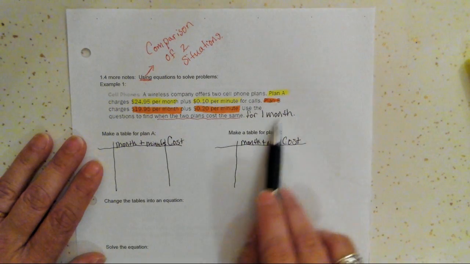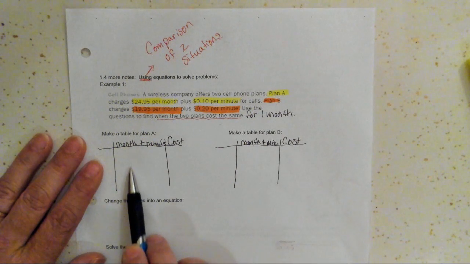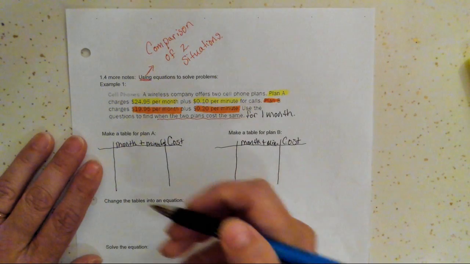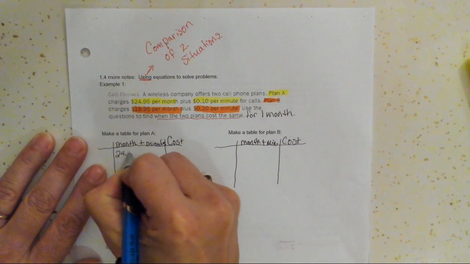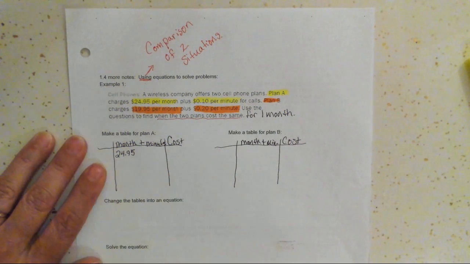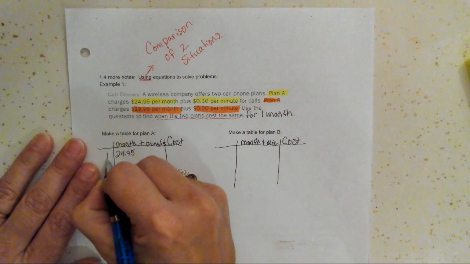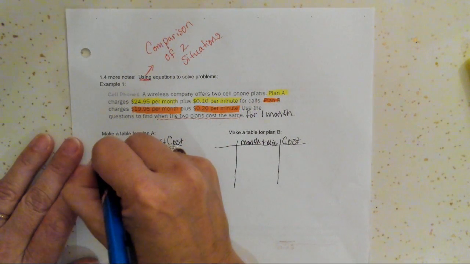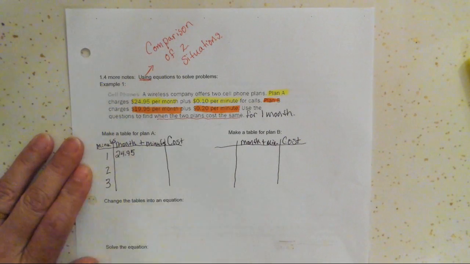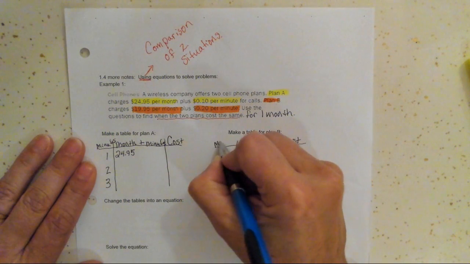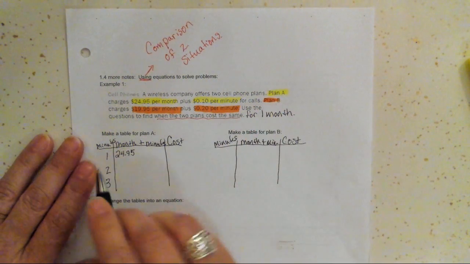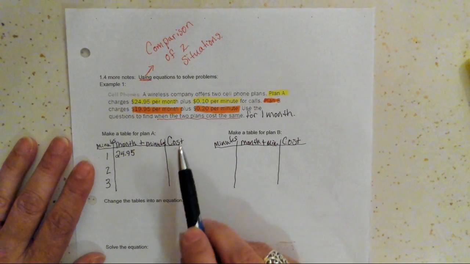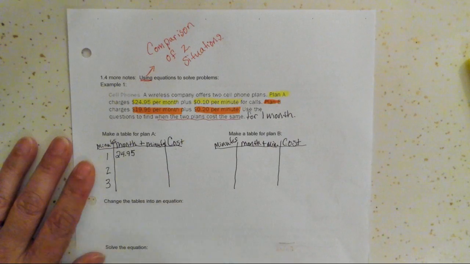If I set it up for 1 month, then that means that monthly fee I'm just going to pay one time. So that becomes the constant in this problem, $24.95. And then if I am trying to figure the cost, I have to know how many minutes that I am going to talk. That's what's going to have an impact on the cost. So like in science, the cost depends on how many minutes that I talk.